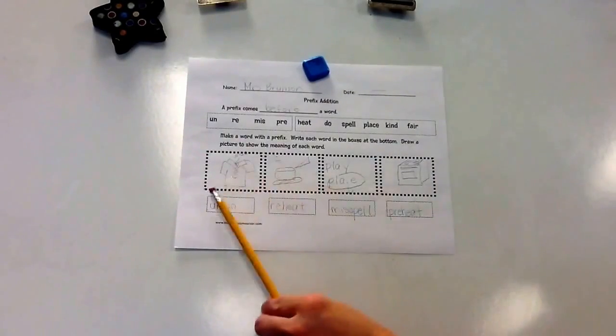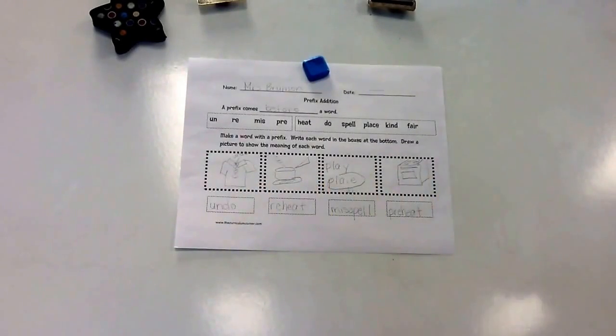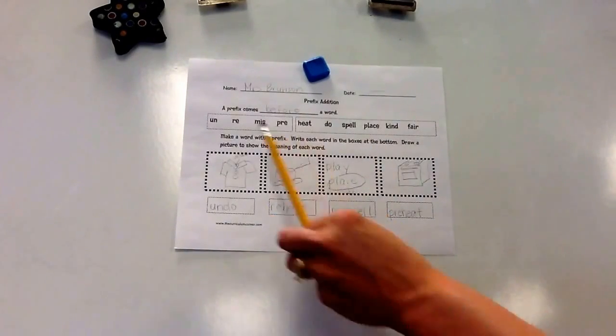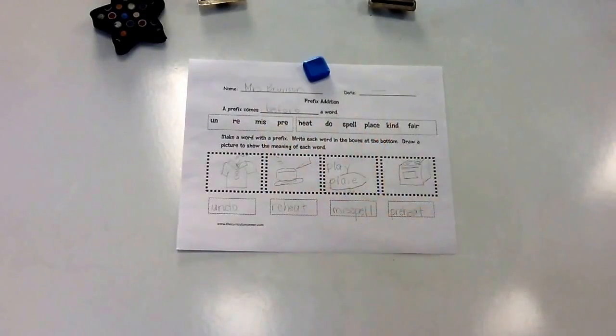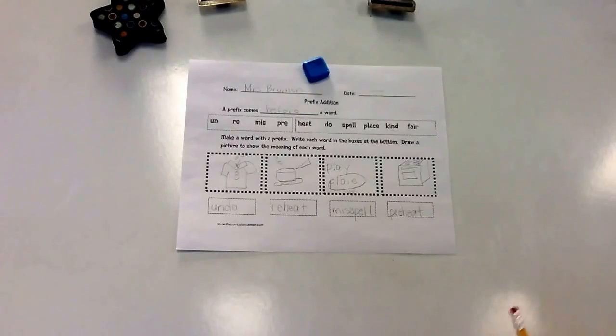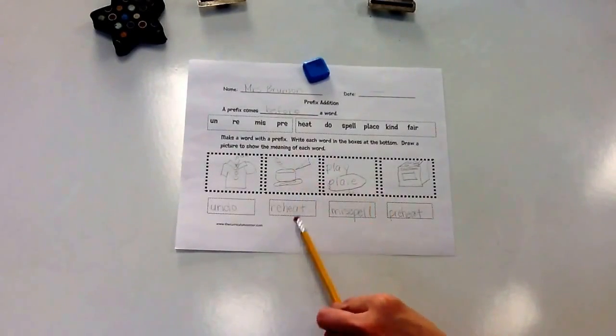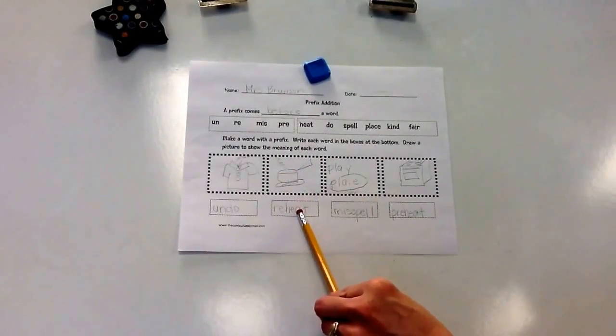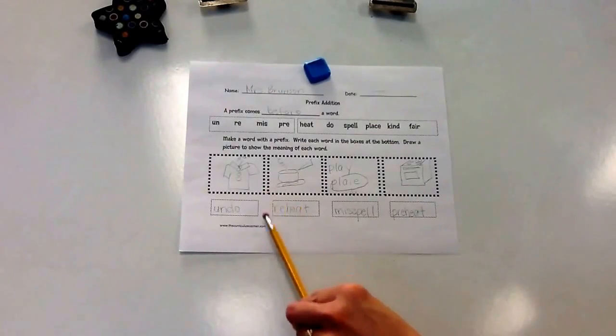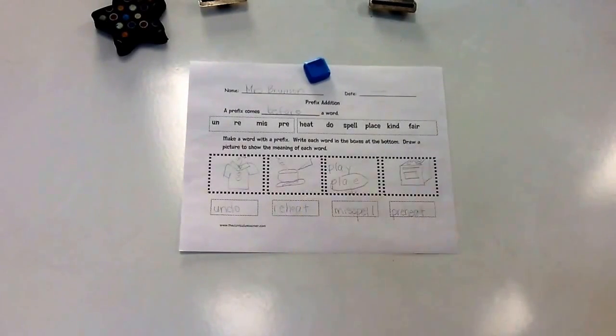So boys and girls, I would then go through and I could color my pictures after I'm finished. You guys will be doing the same activity, but try to come up with different words than I did. Remember, your word needs to be real. It needs to make sense. It's a word probably that you've heard before. Then your pictures need to show that you understand what the word means, because you're paying attention to those prefixes to help you. Good job today.